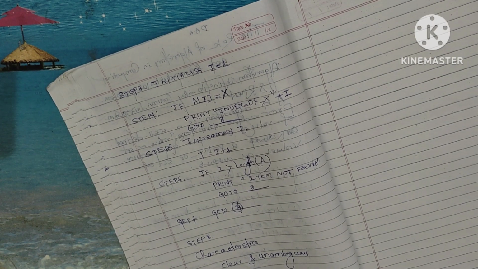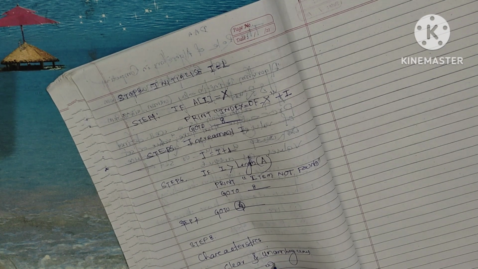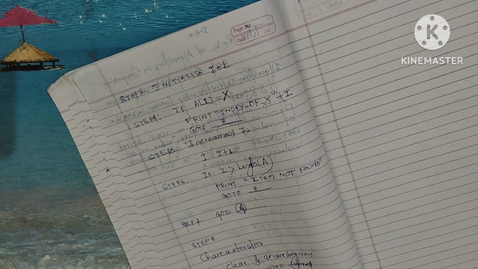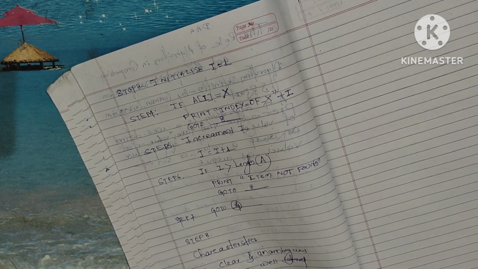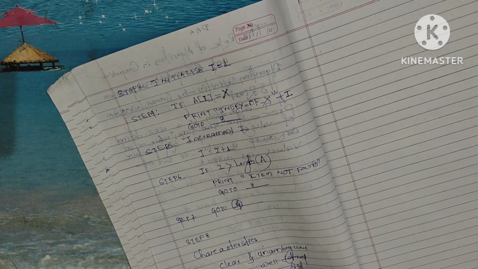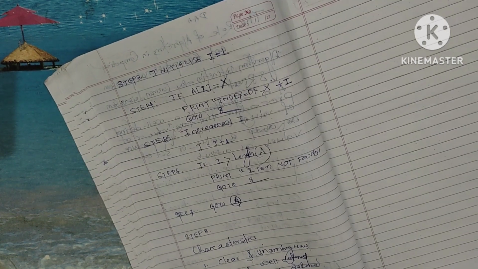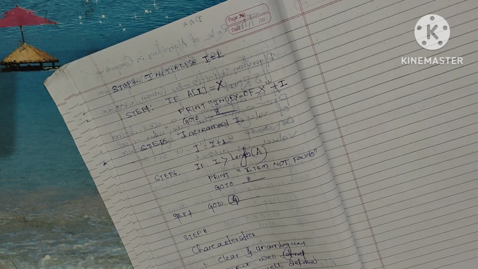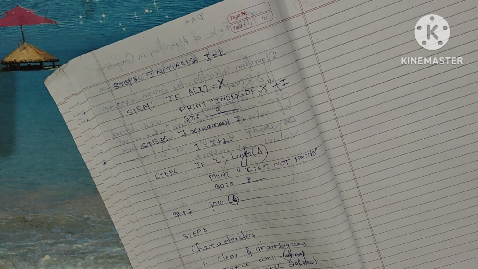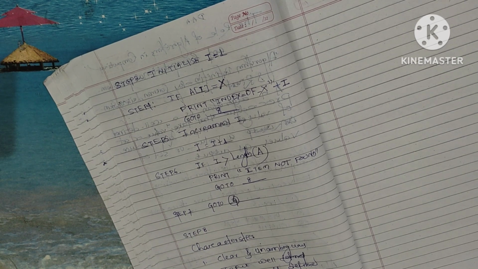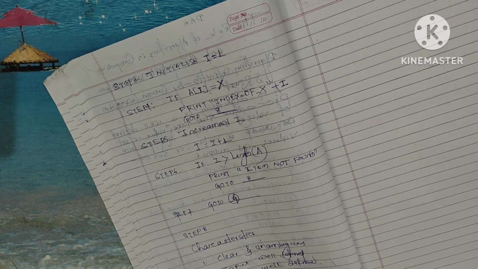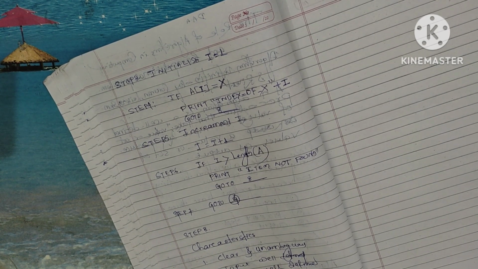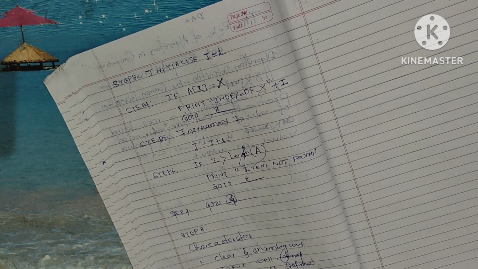Number 2, input well defined, output well defined, there is finiteness, no infinite loop at any situation should occur, feasibility, it should be implementable, and the algorithm we are writing must be language independent.